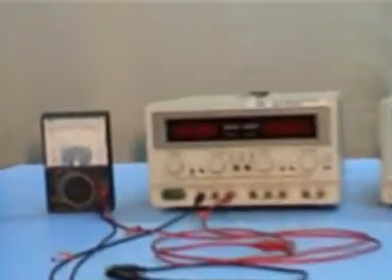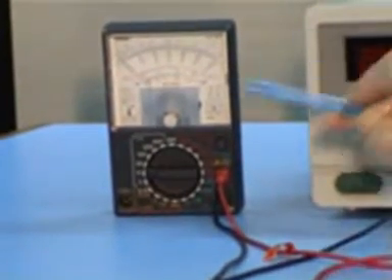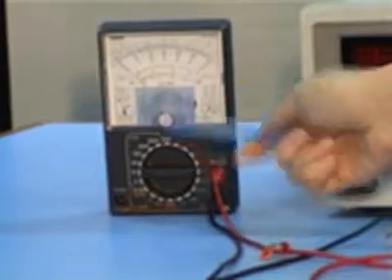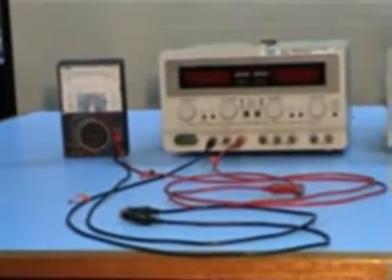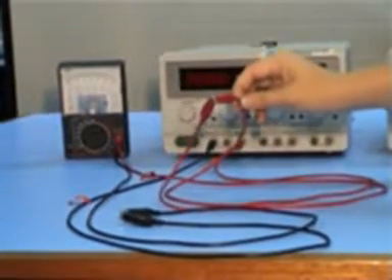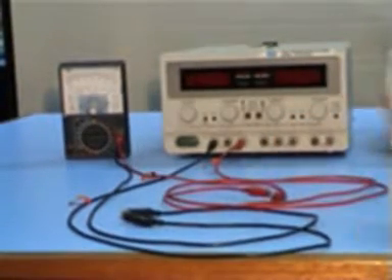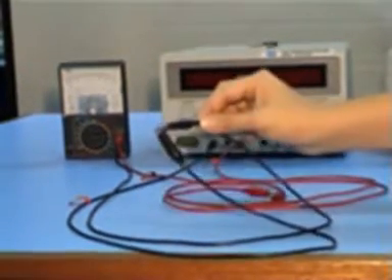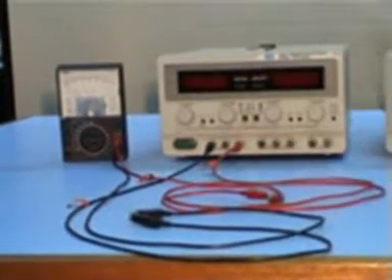Set a multimeter to DC voltage measurement range. Then connect the multimeter directly to the power supply. The positive probe of the multimeter is connected to the positive terminal of the power supply. The negative probe of the multimeter is connected to the negative terminal of the power supply.